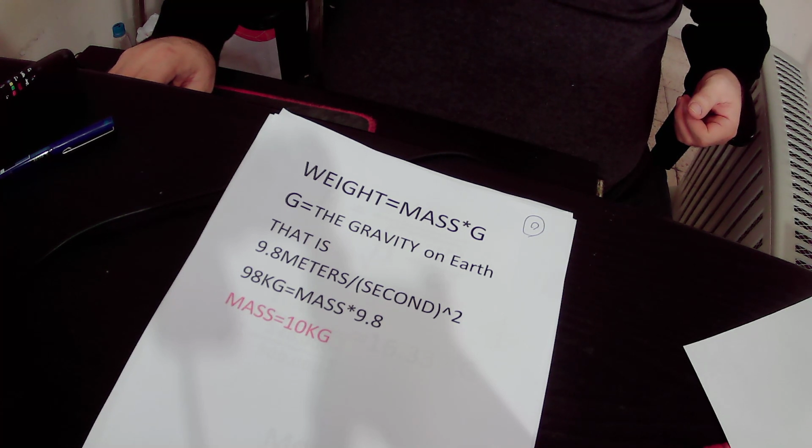And in the third second, its velocity will be 3 times more than the first second, that is 29.4 meters per second, and so forth. In the 10th second, its velocity will be 98 meters per second. In conclusion, every second, the velocity of the object will increase by 9.8 meters per second.